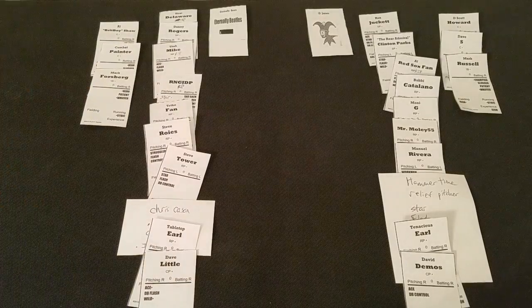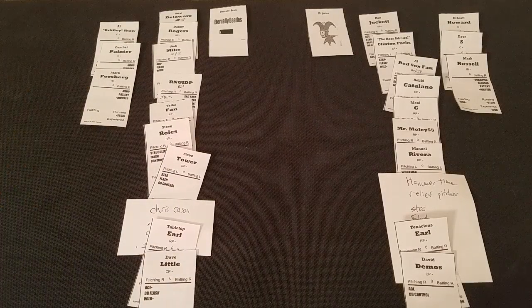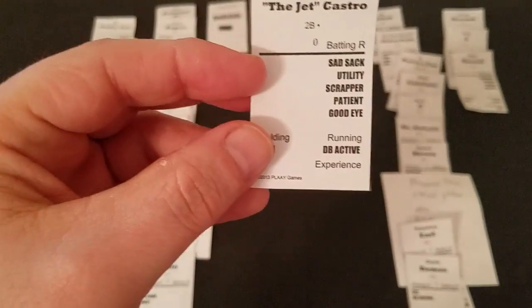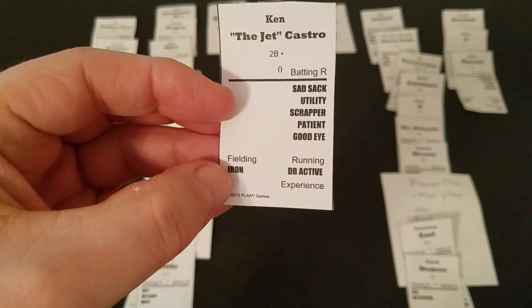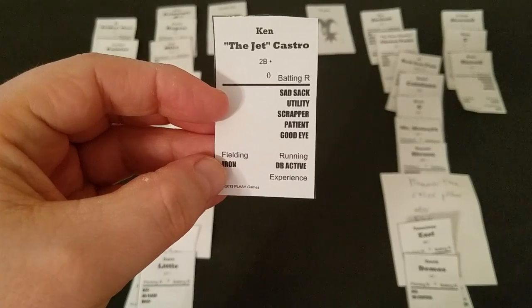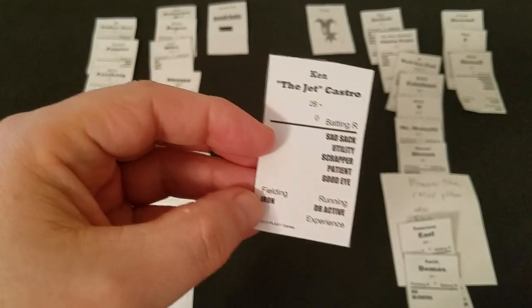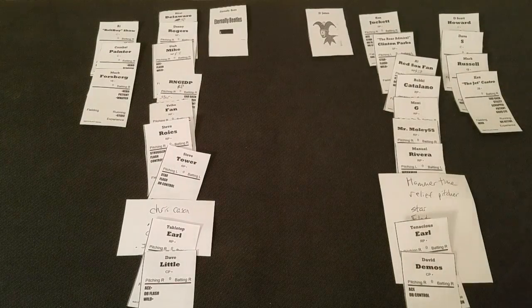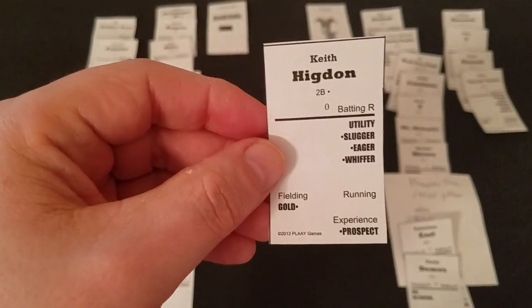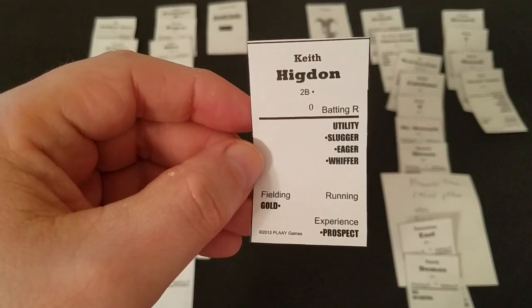All right, now we go to second baseman. And second baseman, a well-known person in the community. He's been around for a while in the YouTube community. Ken Castro, and he's calling himself Ken the Jet Castro, as he is double active. You can see that right there, double active. Not a very good hitter, but he's double active. He can run like the wind. So Ken Castro, Ken the Jet Castro. And the second baseman for Team Beats is going to be Keith Higdon. He is semi-gold. He's utility, semi-slugger, semi-eager, and semi-whiffer.